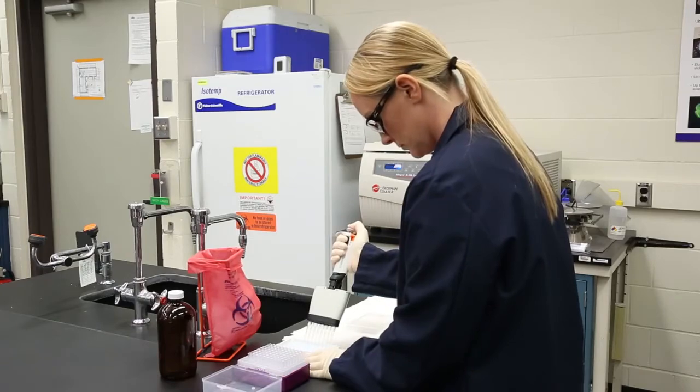Wash the wells as before by filling the wells with diluted wash solution and striking the inverted plate on absorbent towels.